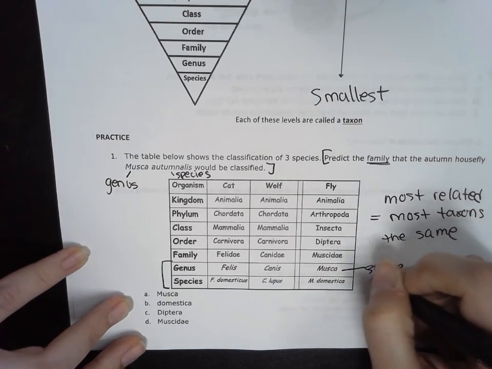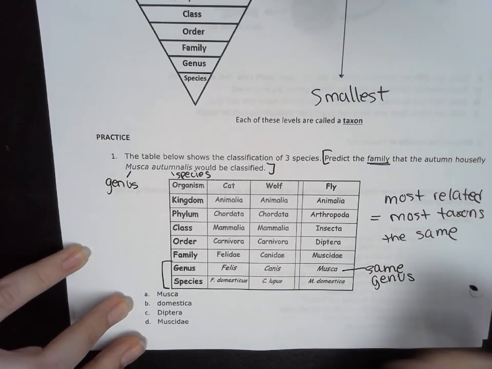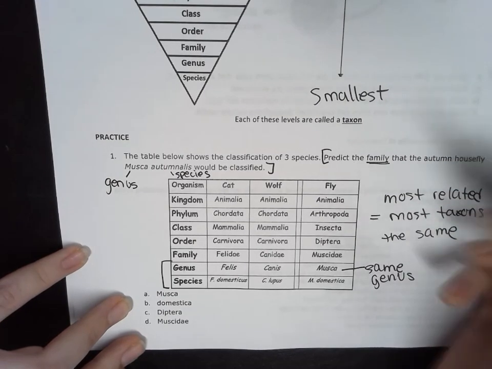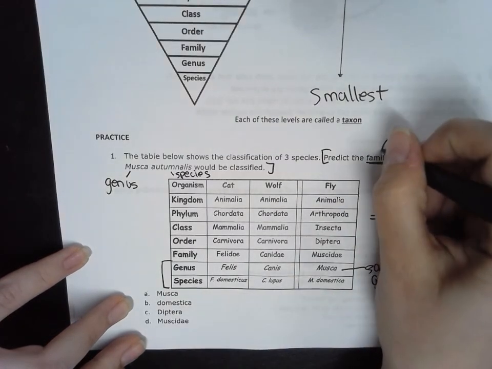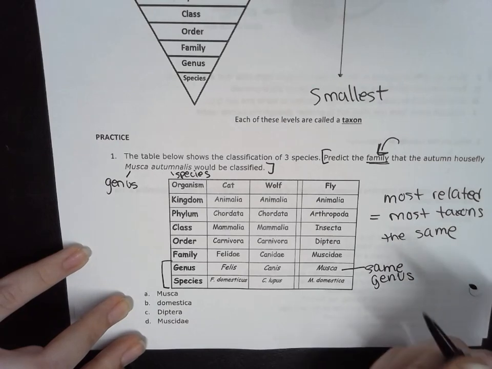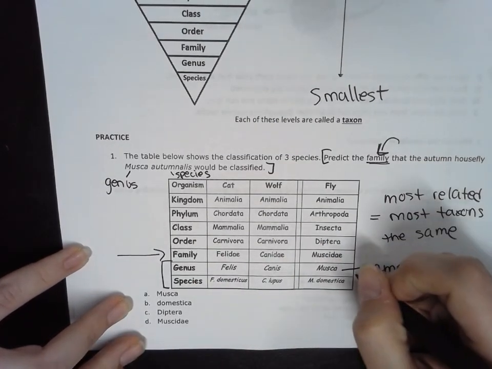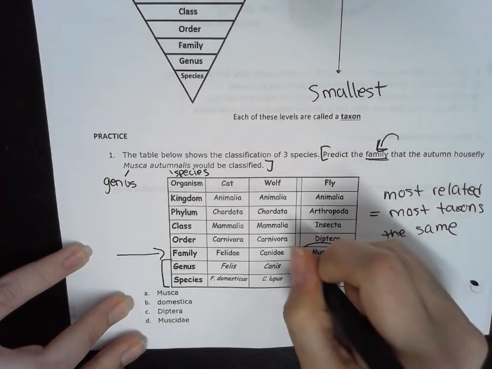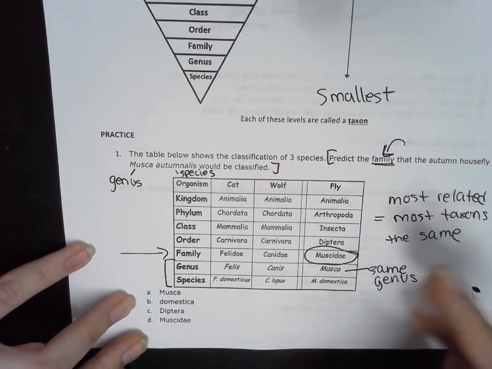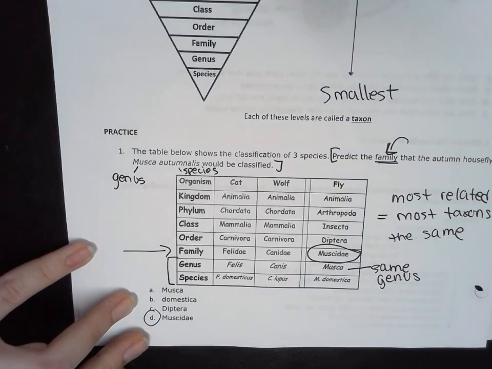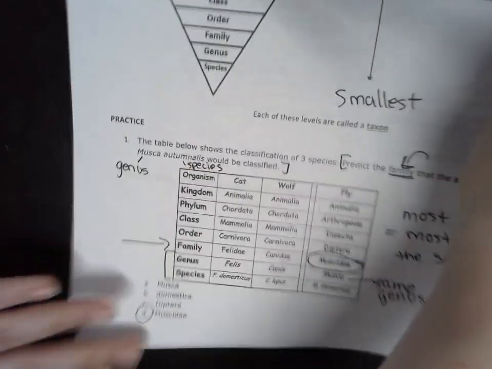The fly has the same genus as the autumn housefly, so I know it's most related to the fly. The question was asking me about the family. I know that my answer has to be one of these 3 things. Because it's most related to the fly, I know that it must be in the family of Muscidae, therefore my answer is D. Flip your page.